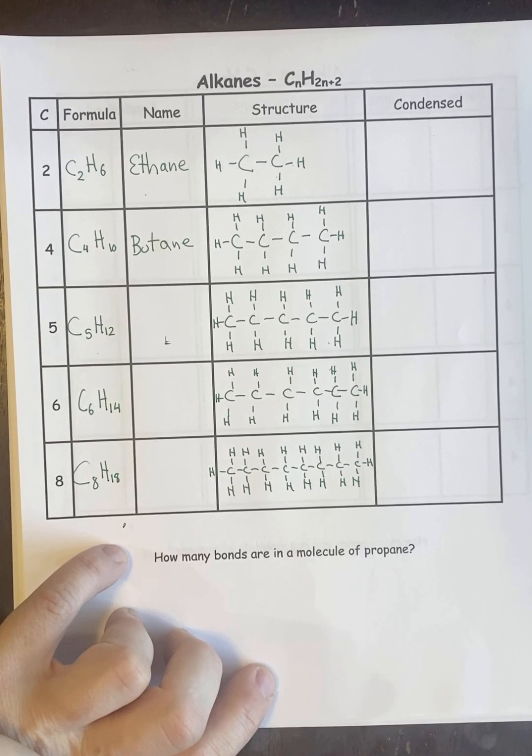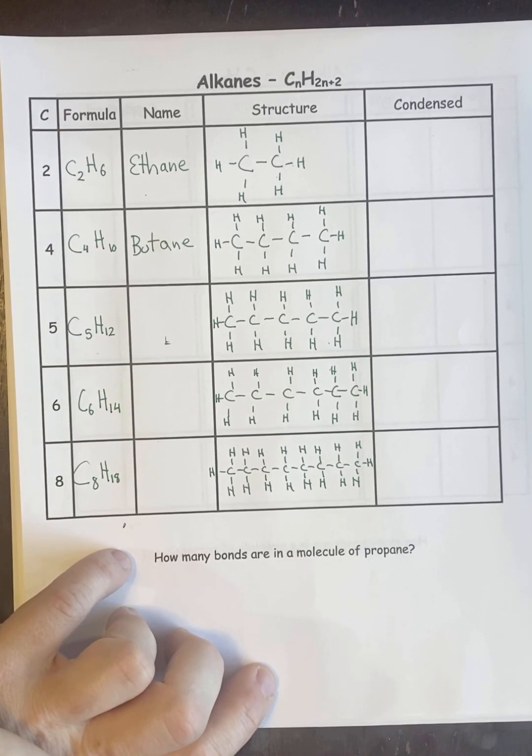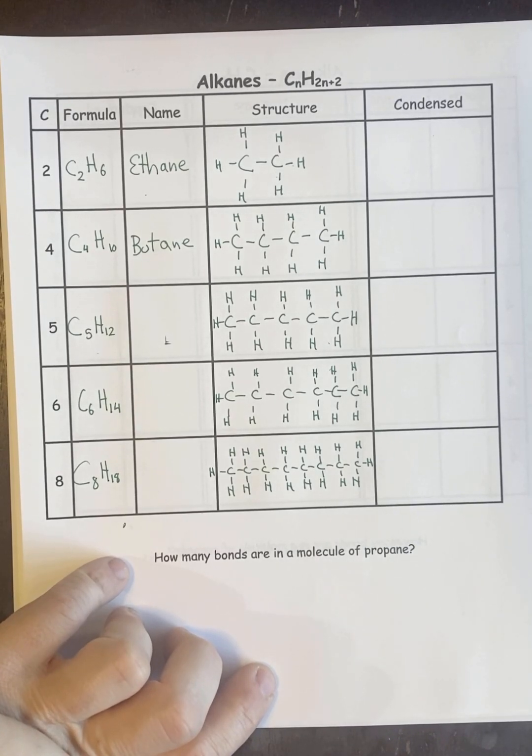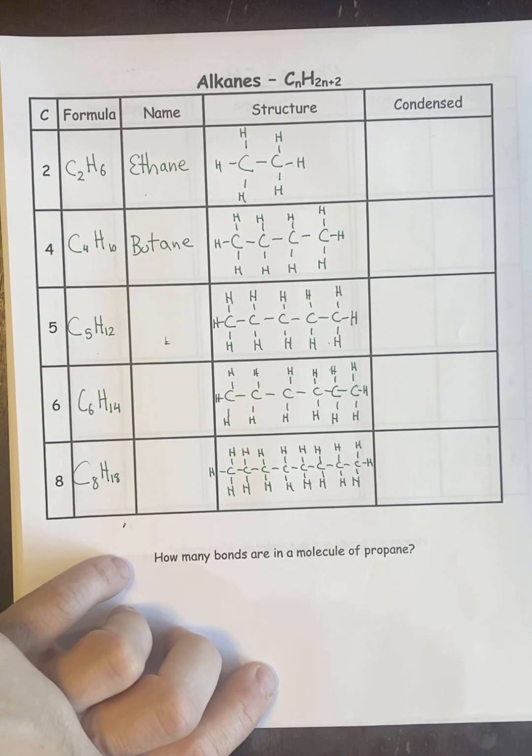You've probably heard of propane, which is what we burn if you have a gas barbecue. You burn propane for that. Same with the little lighters that you use that have the liquid in them, that's a butane lighter. That's because it's burning butane. So they are around and they are very common fuels. But let's finish the rest.